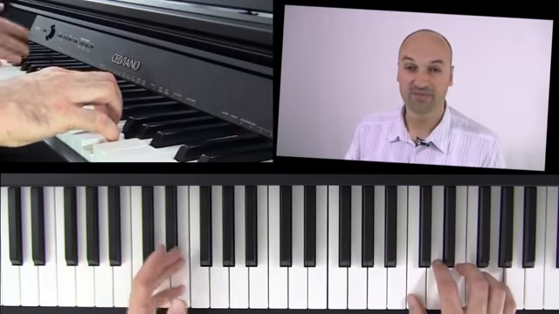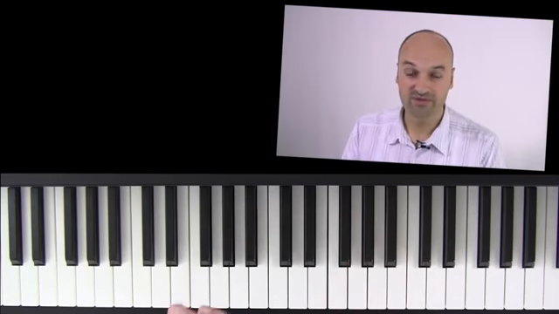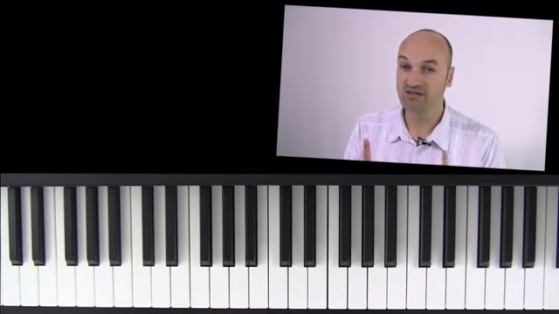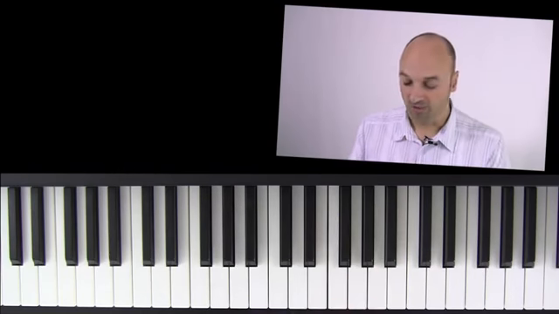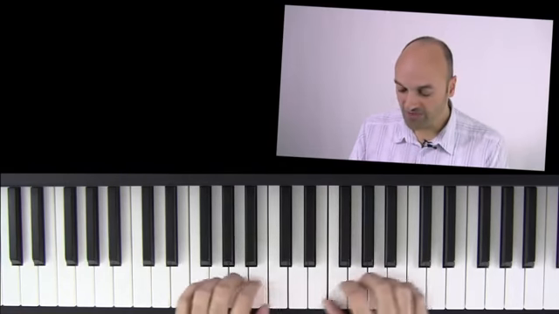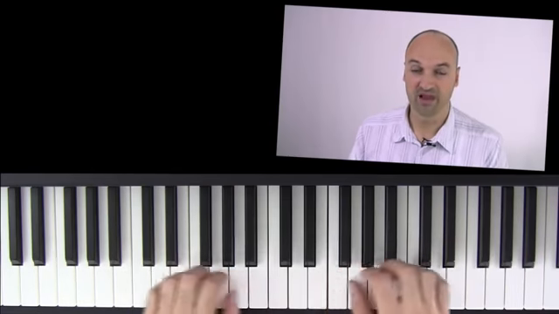Now, let's take a look at harmony. I've briefly explained this before. Harmony, remember, is created by always playing two or more notes together. And now, if I just play on the white keys, I can already create quite a bit of music.